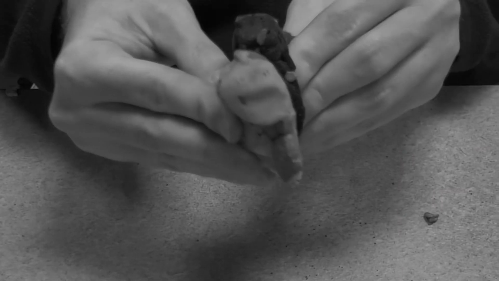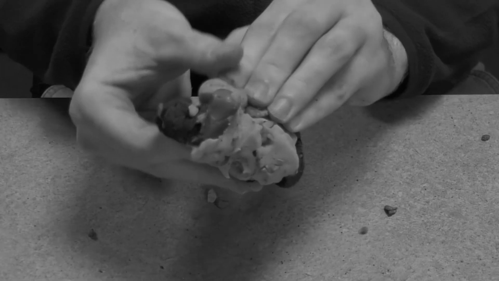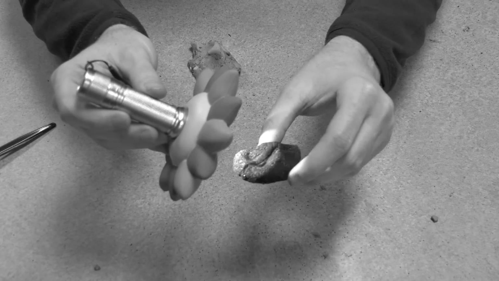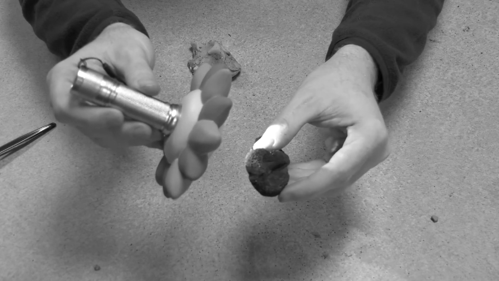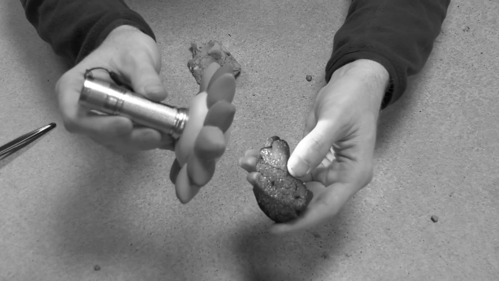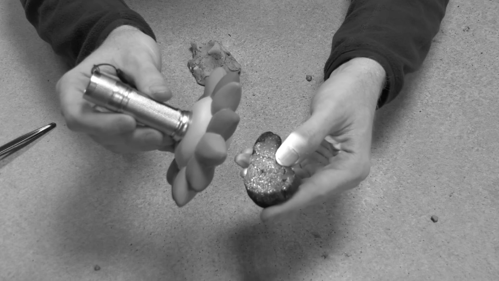Try it out, either with a friend or build two asteroids to collide together. How would your asteroid reflect sunlight as it spins? Take a flashlight, shine it on your asteroid, and turn your asteroid.